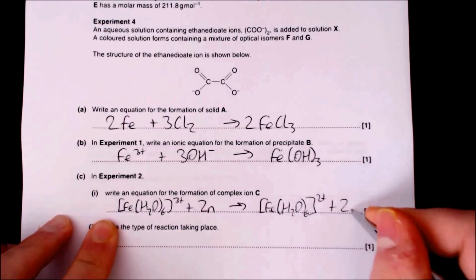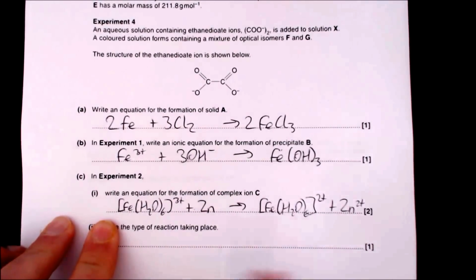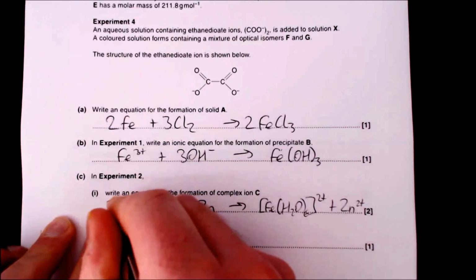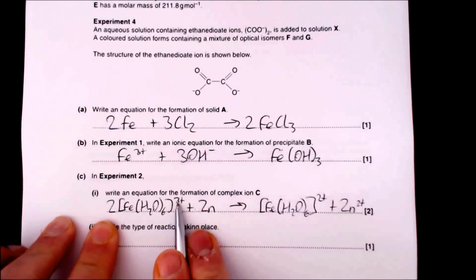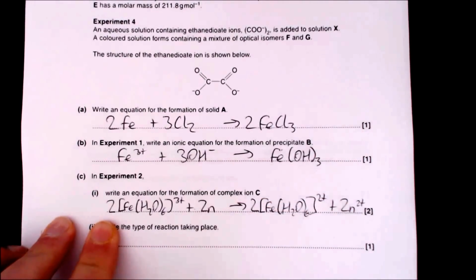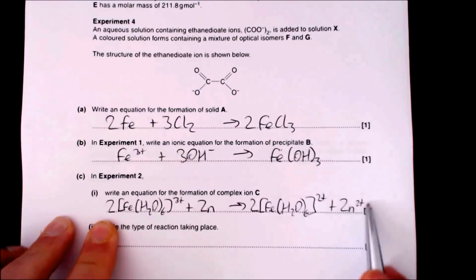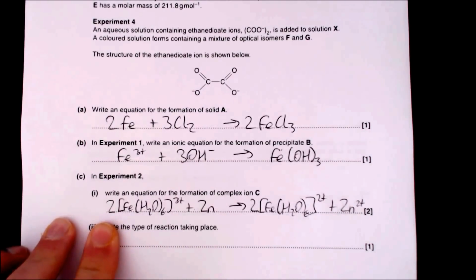Now we're going to have zinc 2+. So the only way in which this can balance in terms of the charges is we need a 2 there, because that would give us a total of 6+ on this side, and we need a 2 there as well, and again that would give us a total of 6+ on that side. So you've got to make sure that that's balanced properly. I think without knowing that bit, you might have just left it without the 2.